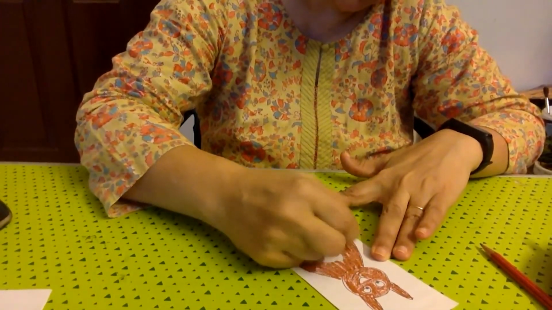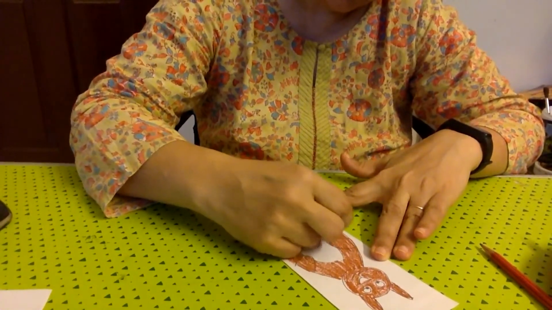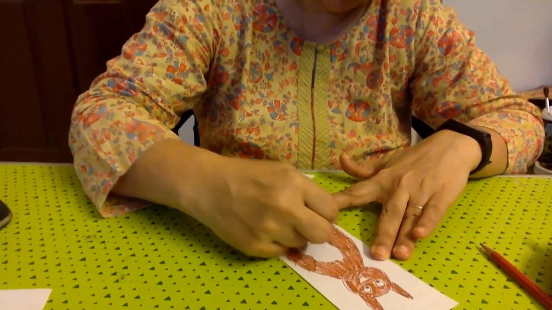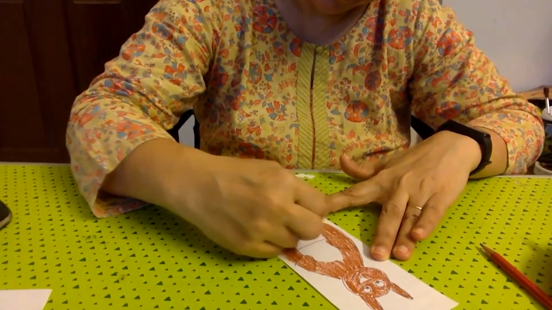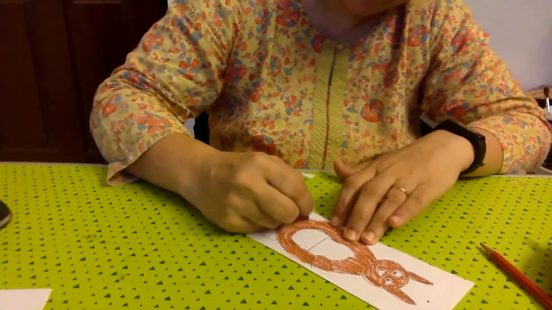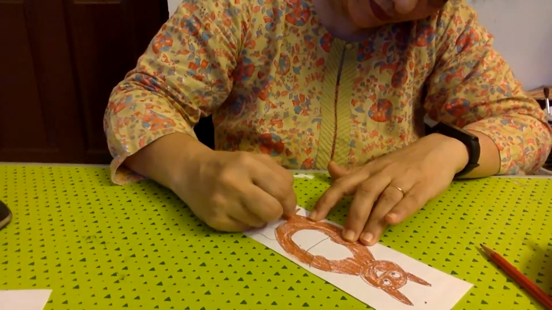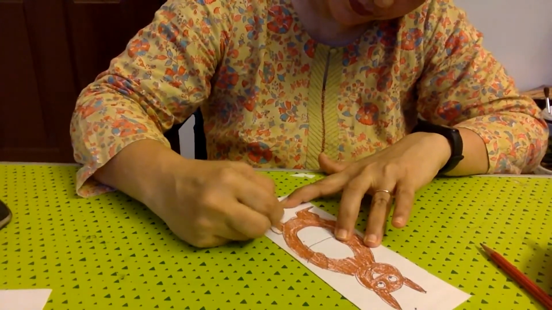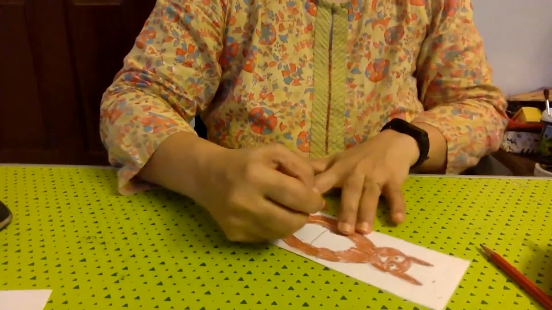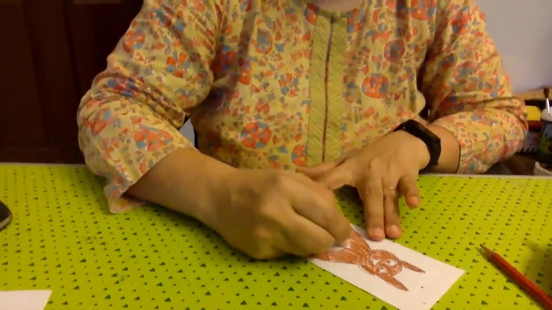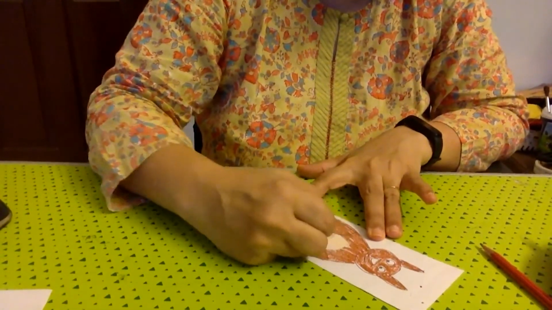You could use color pencils or even paint for coloring the kangaroo. Now we'll color the tummy of the kangaroo in a peach color.